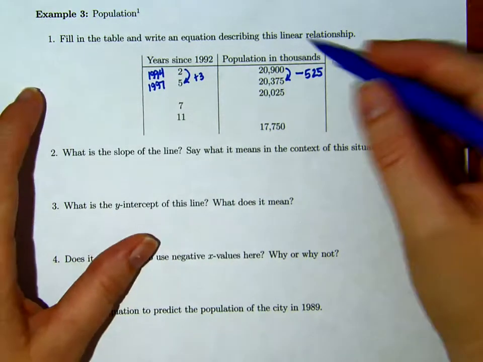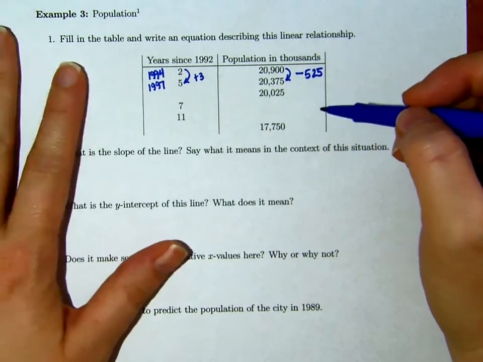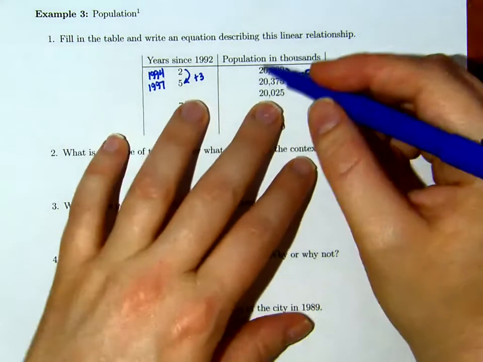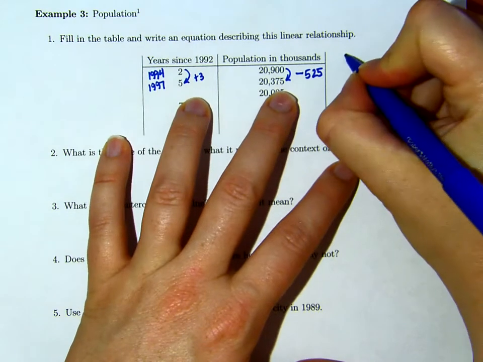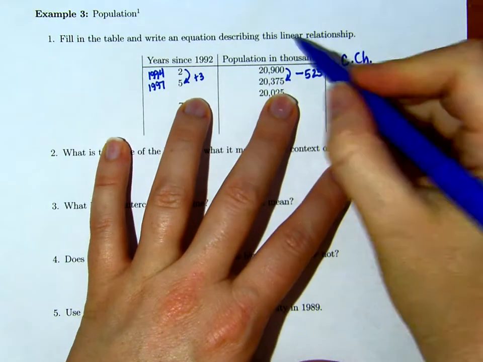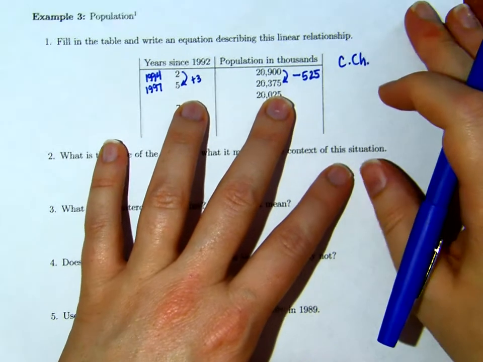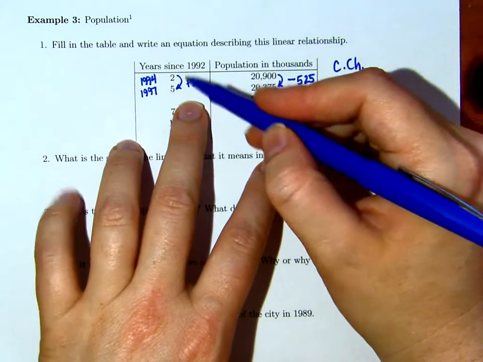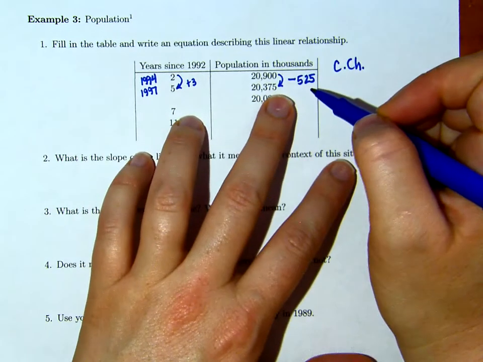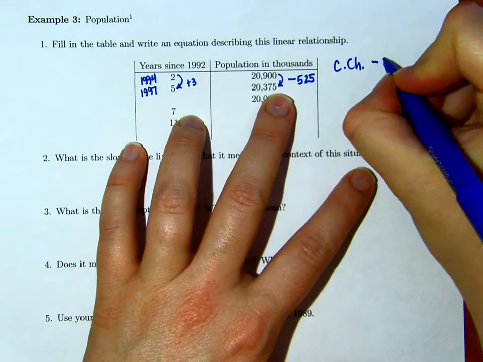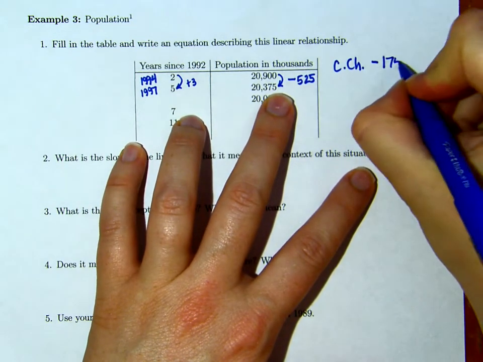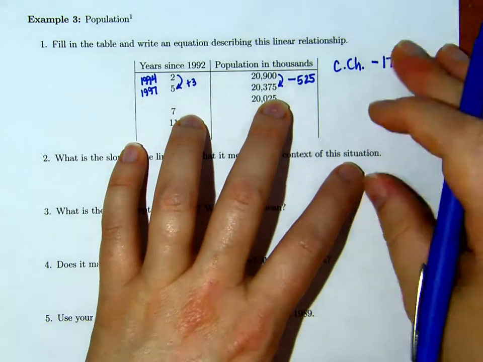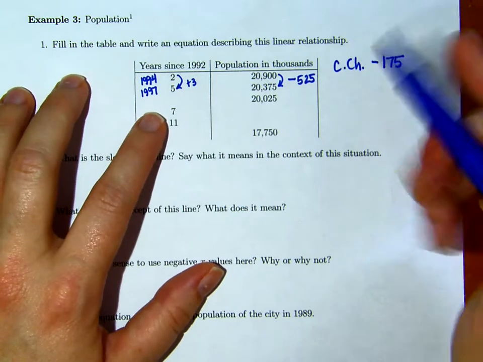That is, so just to know the pattern or feel the pattern, right? That is, so the constant change, if we are to assume it's a linear relationship, well, it went down 525 over the span of 3 years. So each year it went down 175,000 people per year. That's a big decrease.